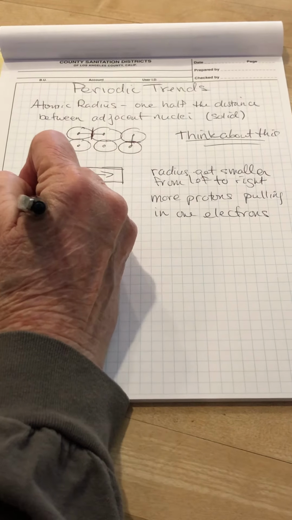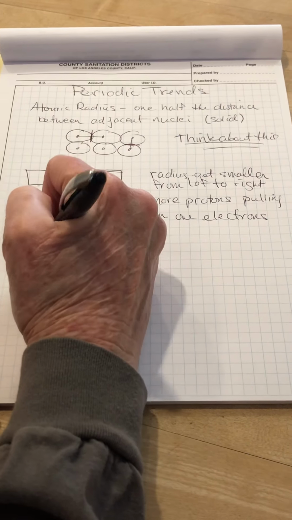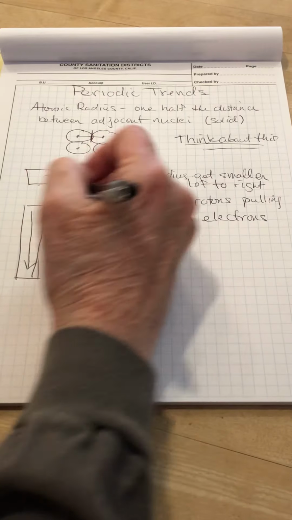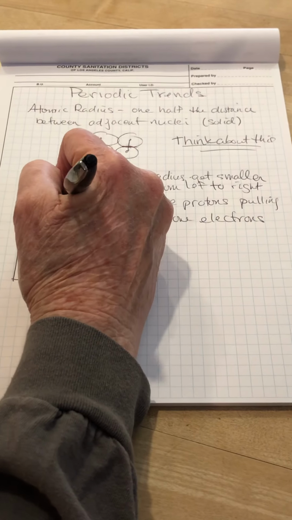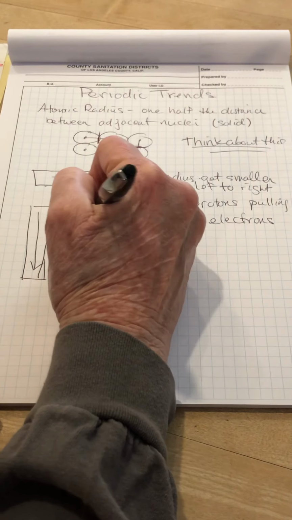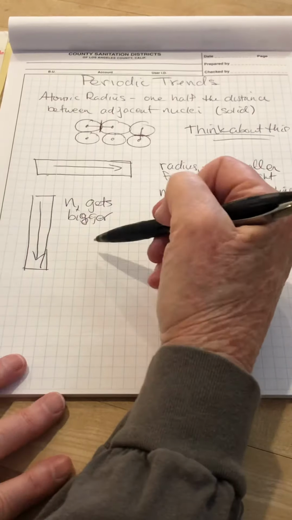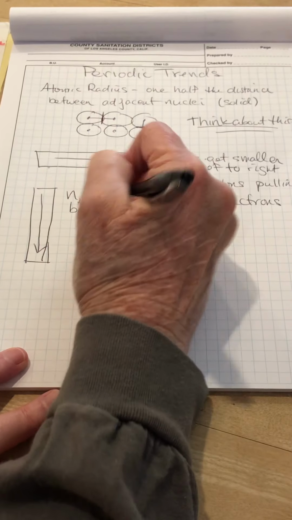Next, we're going to look at what happens if you go down a column. As we're going down a column, n, the principal quantum number, gets bigger. As n gets bigger, that means the orbitals get bigger, right?